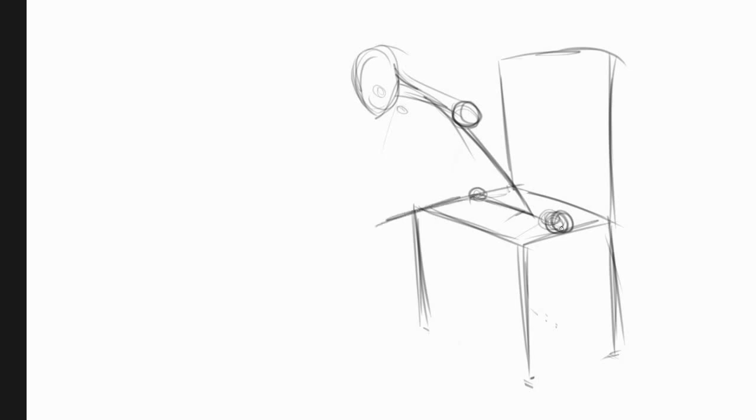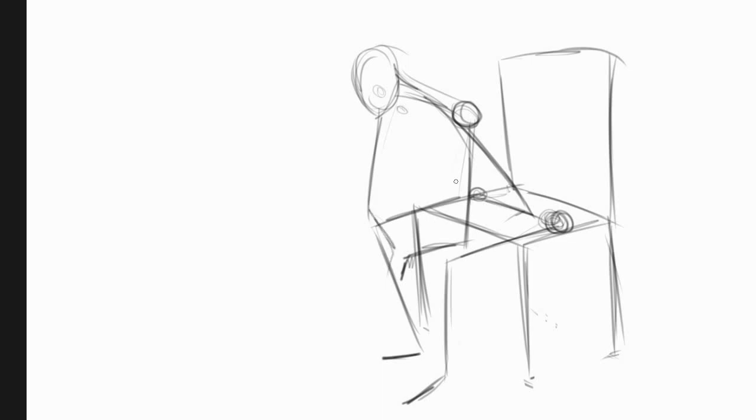So again, you can place the legs the way you want. And here, I didn't really like the way that arm was, so I just corrected it. I just changed the posture of the arm.